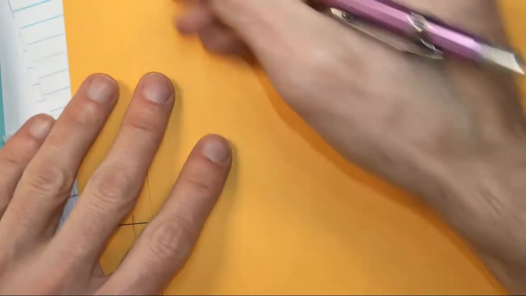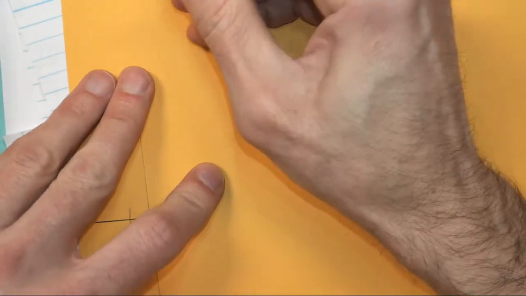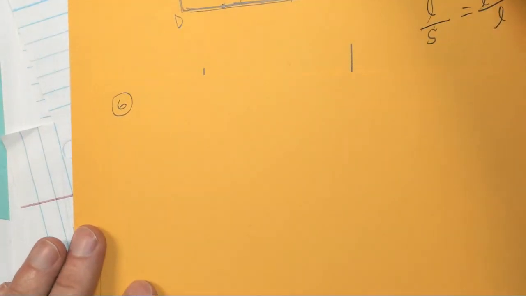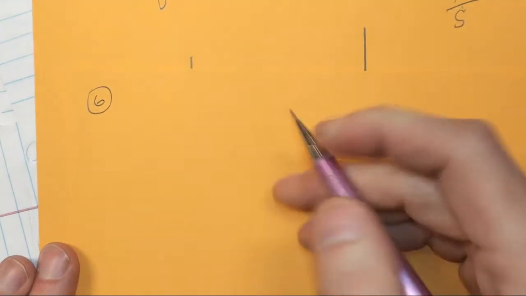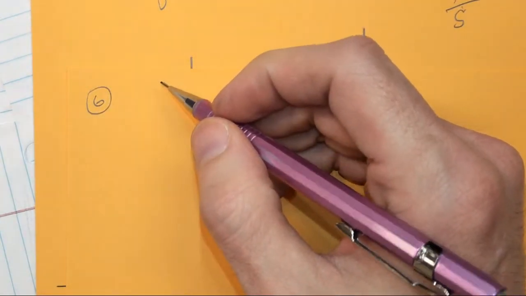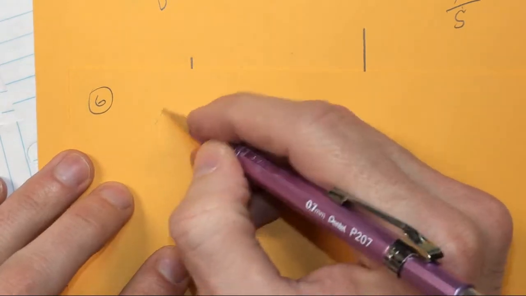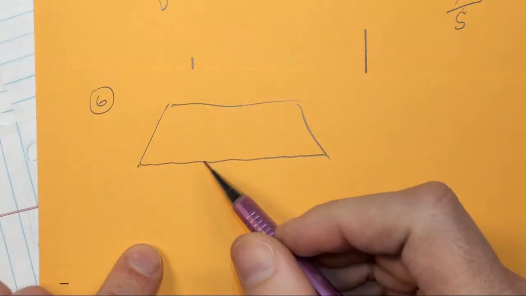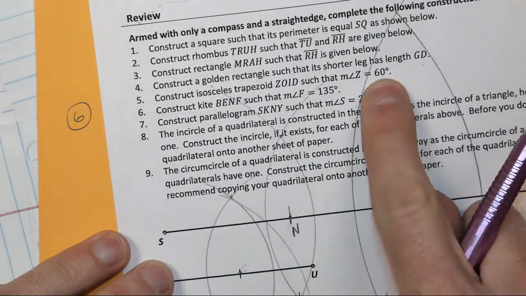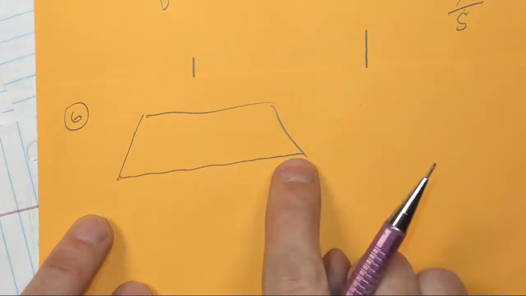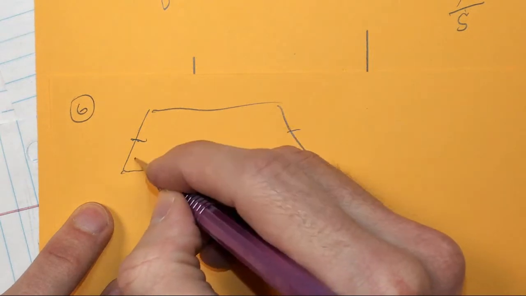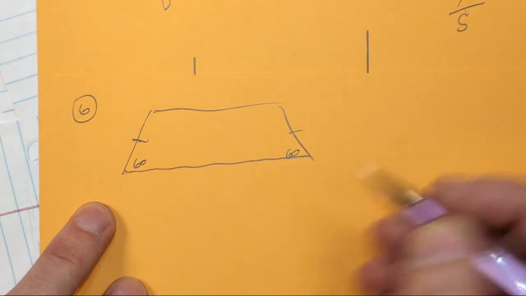Okay, so what I like to do, of course, is sketch out what it is that I'm trying to do first. And then we go in with our compass and our straightedge to figure out how to do that. So I want to make an isosceles trapezoid. And angle Z is 60 degrees. So that has to be one of the two acute base angles on this isosceles trapezoid, a 60-degree angle.